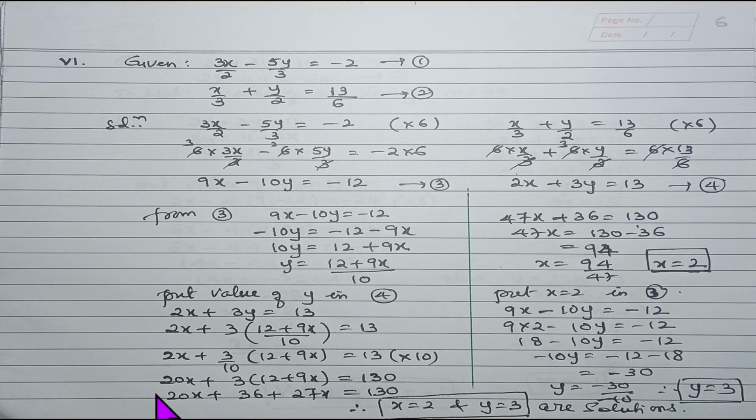Now open the bracket, 20x plus 36, 3 into 12 is 36, and 3 into 9 is 27x, equal to 130. Now we have 20x plus 27x is 47x, 47x plus 36 is equal to 130, 47x is equal to 130 minus 36 equal to 94, x is equal to 94 by 47, therefore x is equal to 2. So we got the value of x is equal to 2.